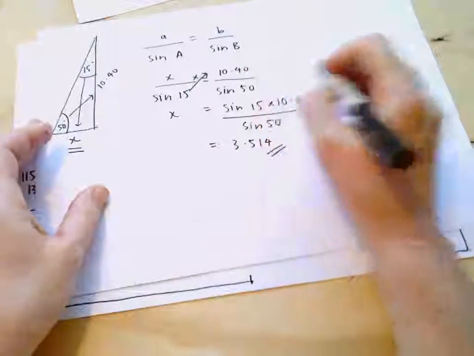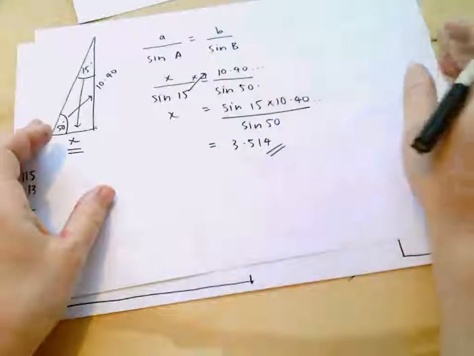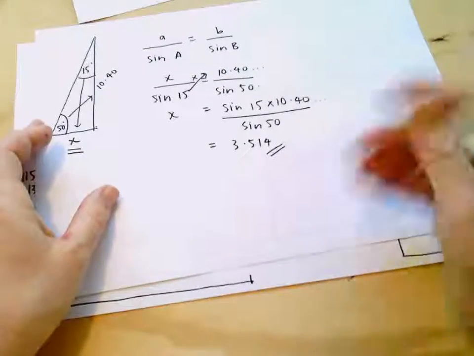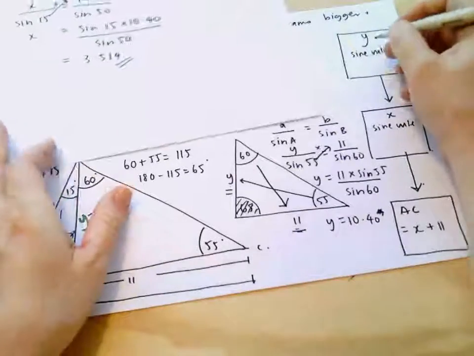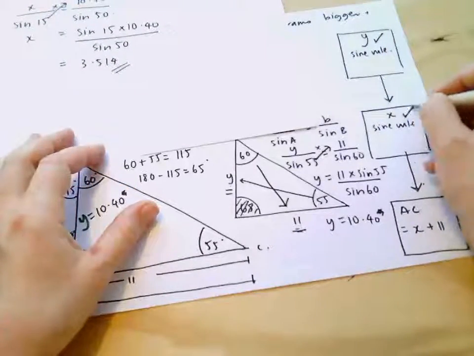Make sure you leave lots of numbers in there on your calculator and you type them all in, or you use that answer button to recall your answer. Okay, so I worked out y. Tick. I've now worked out x.